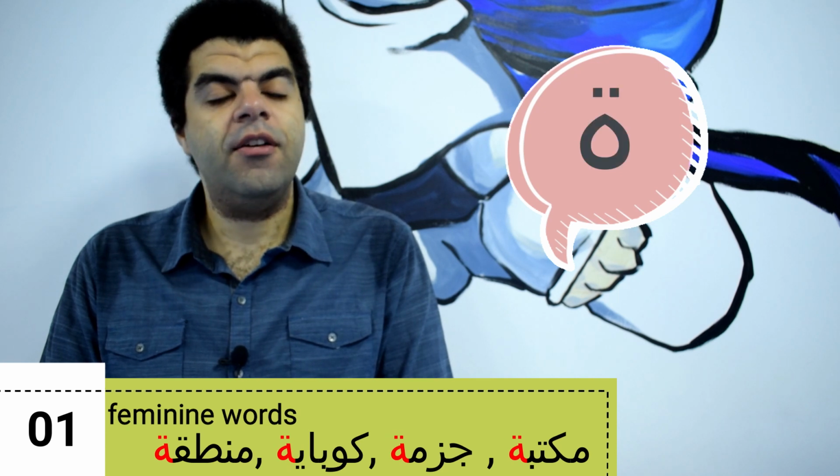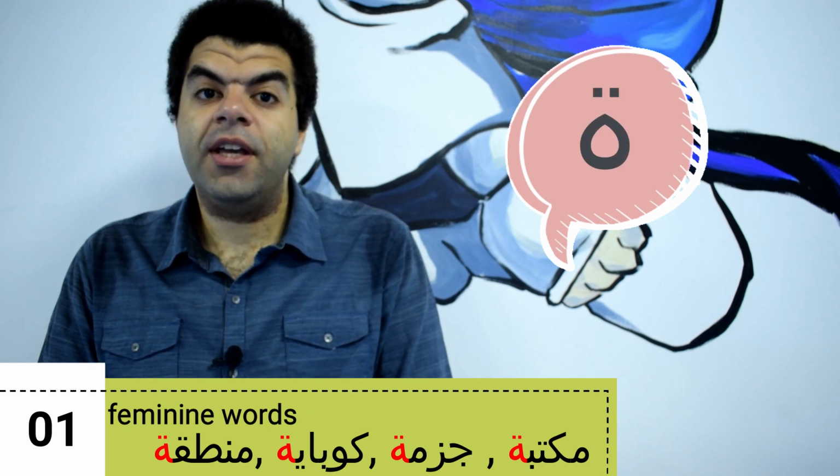So the first thing you need to figure out is the gender of the object, and this is very easy to know. Basically, if the word ends with ta marbuta, as you see in front of you, then it's feminine. If it doesn't, then it's masculine. Of course, every rule has an exception, which means that there are some words that don't have ta marbuta, yet they are still feminine. After figuring out the gender, you should also take into consideration who you're speaking with. If it's a female, a male, a group of people, it depends.